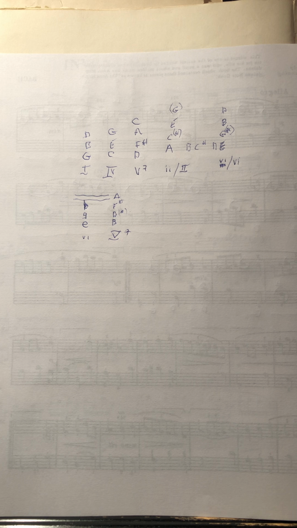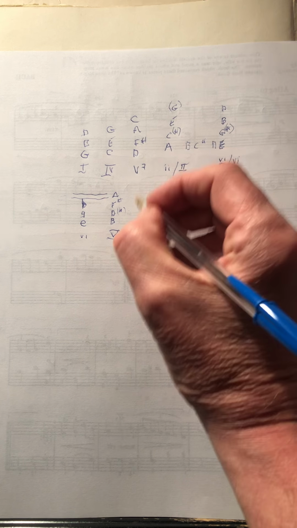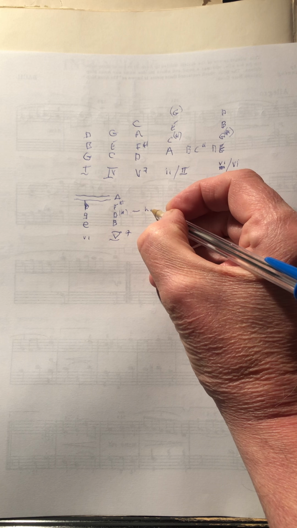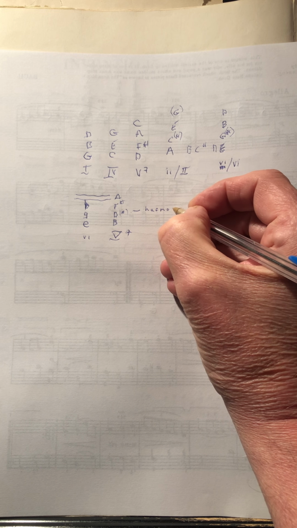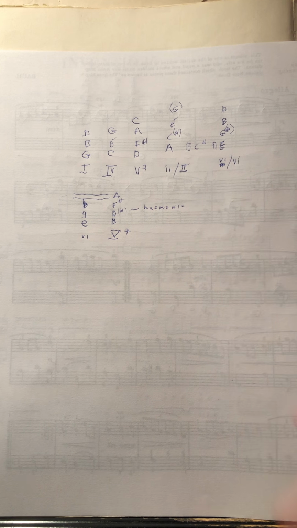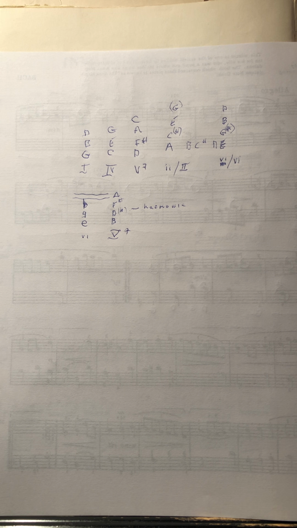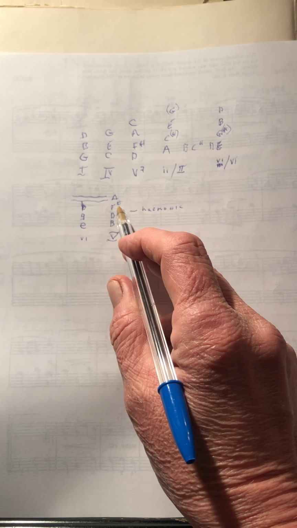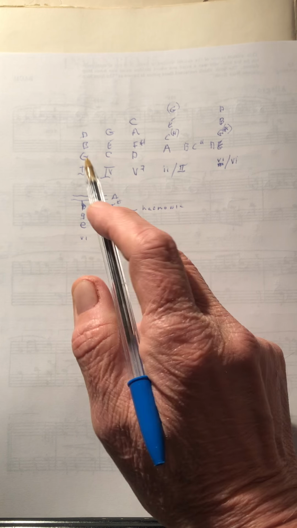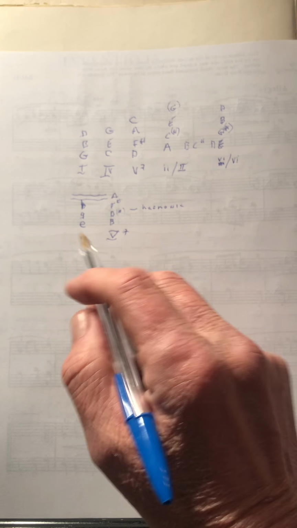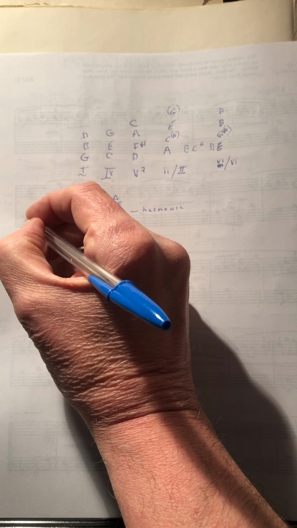E, F sharp, G, A, B, C, D, E. The D sharp comes in from the harmonic minor, which raises the 7th of E, which is the note before E, which is D, raises that to D sharp. We have the F sharp from the key signature of E minor, as well as G. So this is our relative minor.